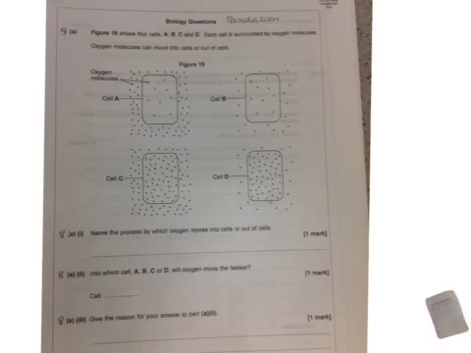Okay, so we're on the final question now. Says figure 18 shows 4 cells A, B, C and D. Each cell is surrounded by oxygen molecules, so we can see that around each cell we've got these little dots, and these are the oxygen molecules. And we can also see some of them inside the cells as well, and there's more in others than there is for some of them. Okay, so it says name the process by which oxygen moves into cells or out of cells. So our answer for that, any movement of substances, so any movement of particles or molecules, is called diffusion. Keyword that we need to make sure we remember.